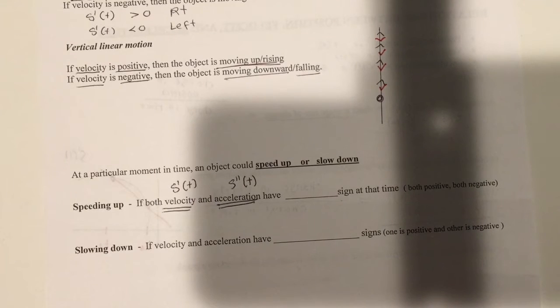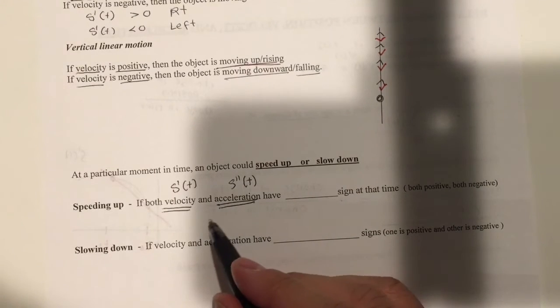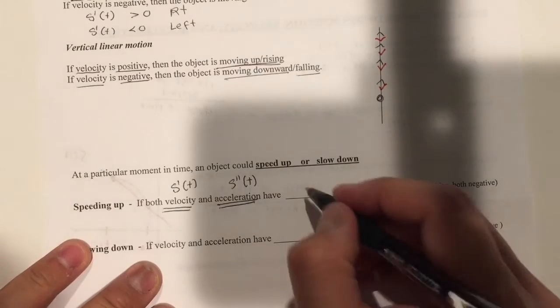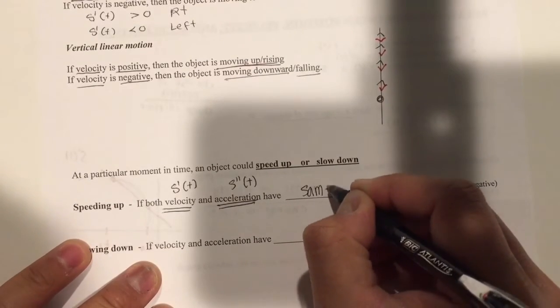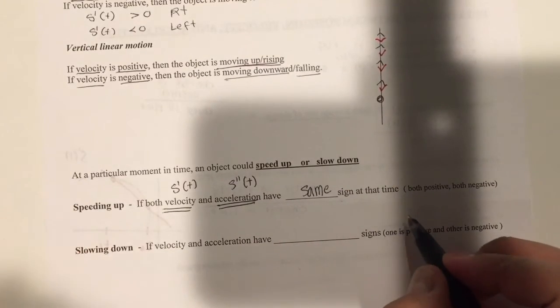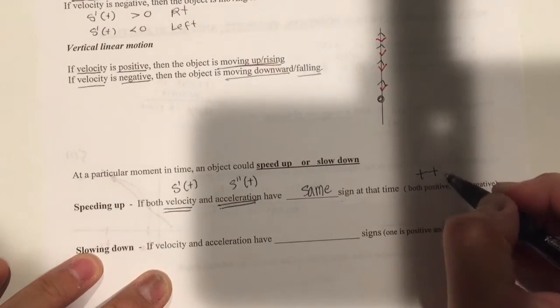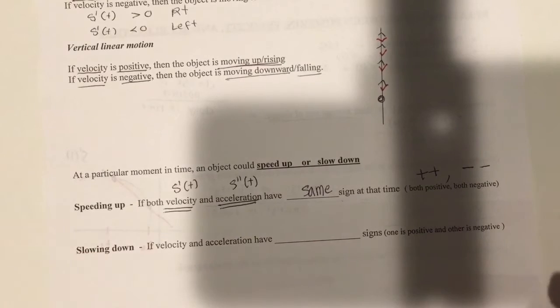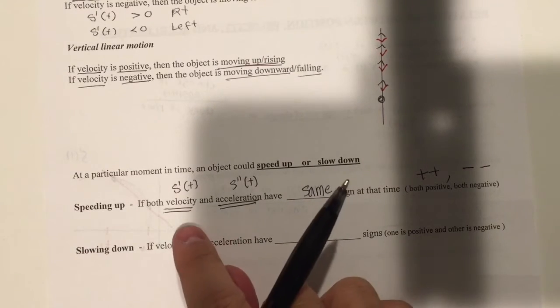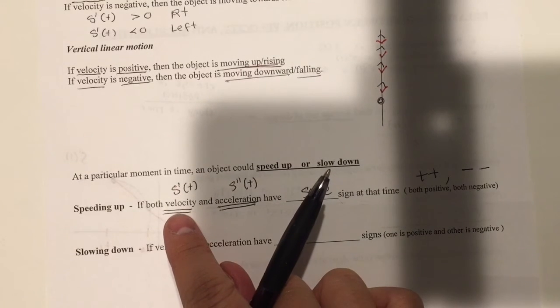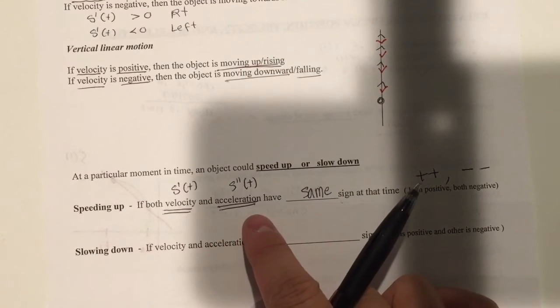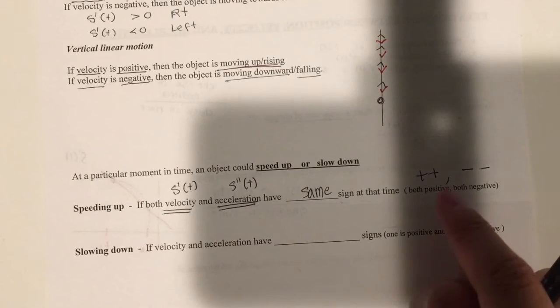So if both velocity and acceleration have the same sign at that time, either both positive or both negative, then the object is speeding up. So you have to check the velocity function and the acceleration function. If they are both positive, then the particle is speeding up.